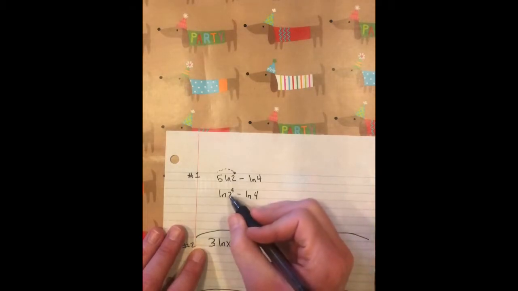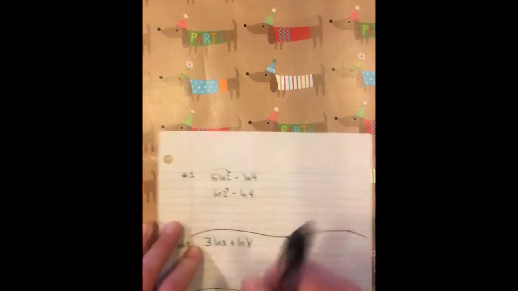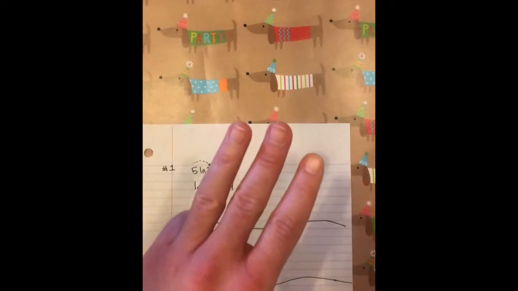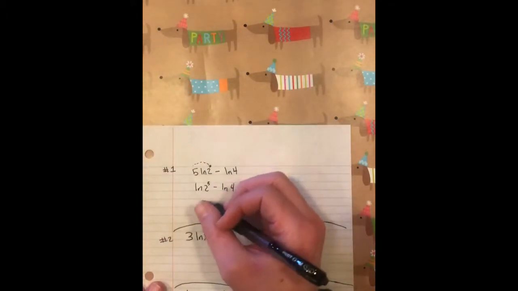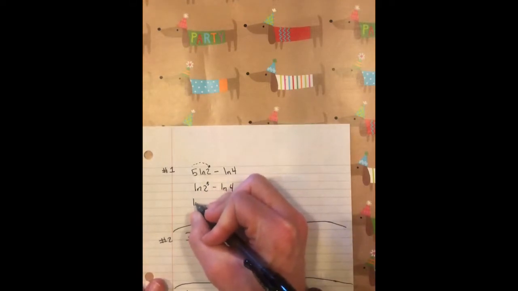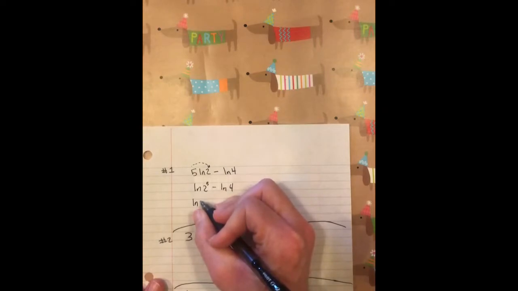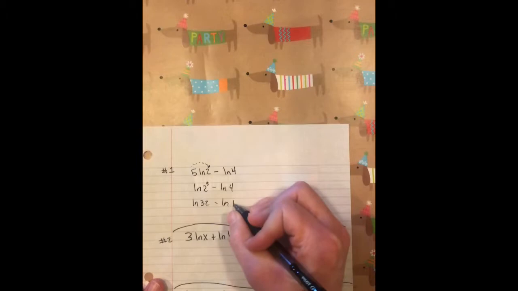Since this is a number raised to a number exponent, we have to actually do the arithmetic here. 2 times 2 is 4, times 2 is 8, times 2 is 16, times 2 is 32. Yes, my beautiful hand. So 2 to the 5th is 32. So this is just ln of 32 minus ln of 4.